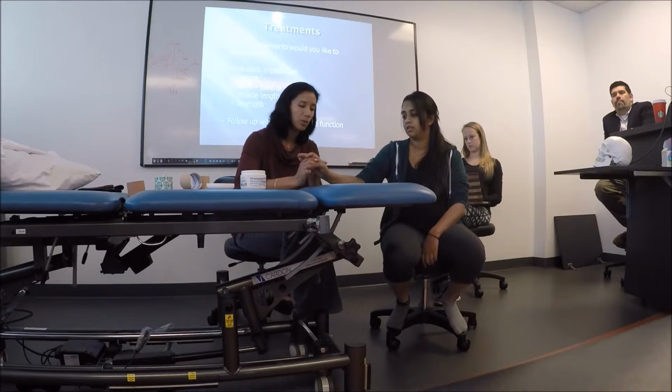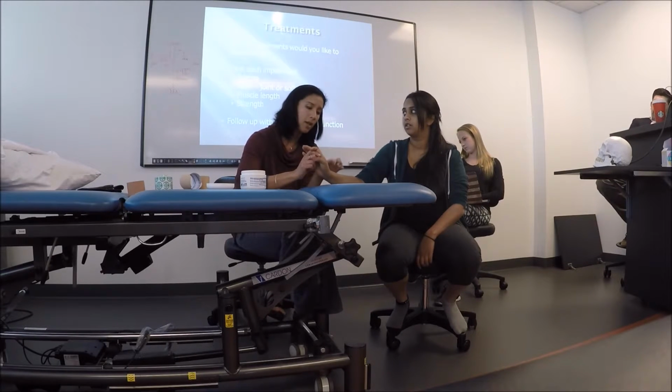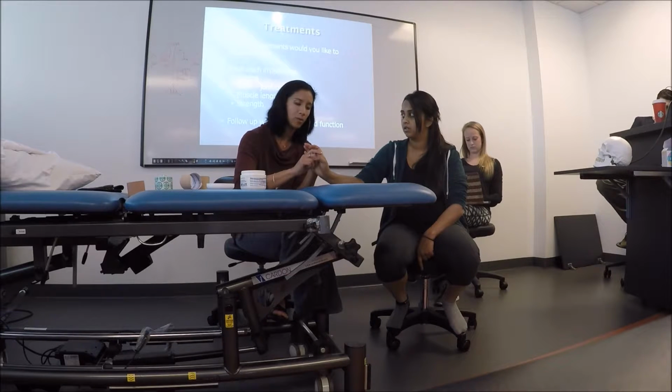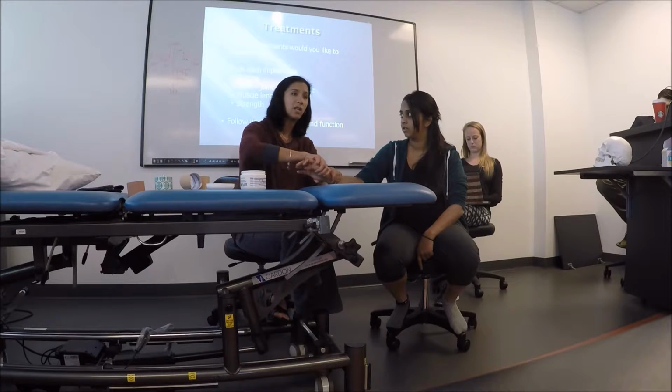So extension, we know the distal row goes with my hand, so it's going to go dorsally. My proximal row is going to go volarly. So they're going to go opposite. So distal row goes with my hand, proximal row goes opposite. So if I have her limited in extension, I can probably do a little volar glide of my proximal carpal row to try to get her to move a little better.